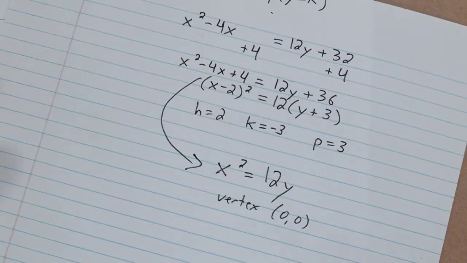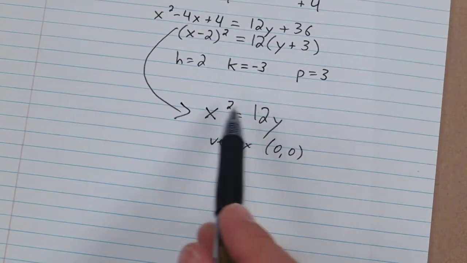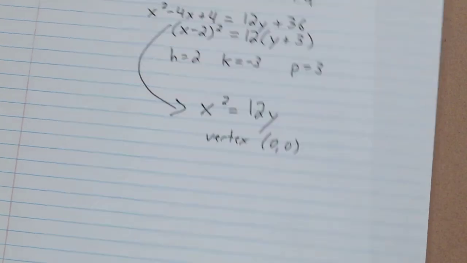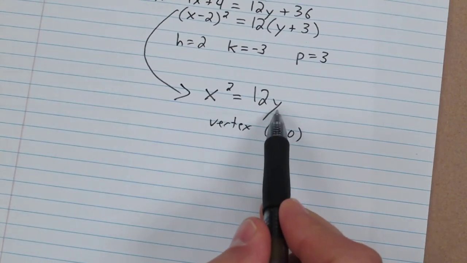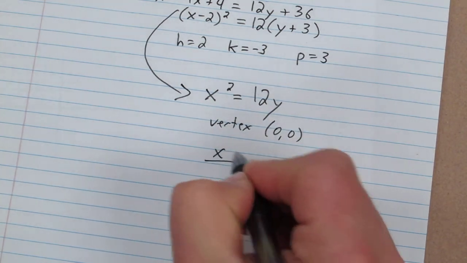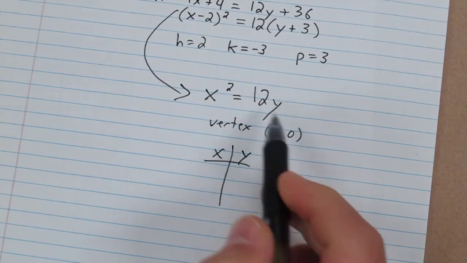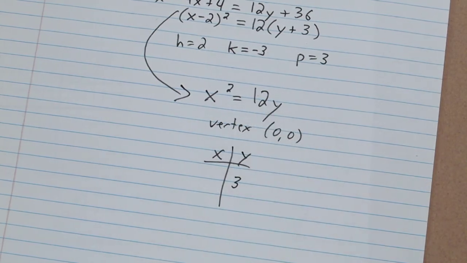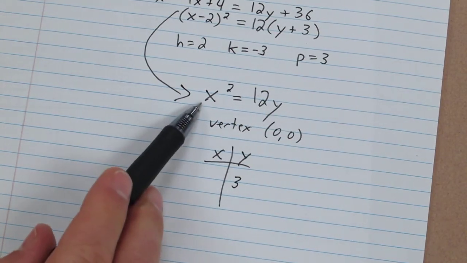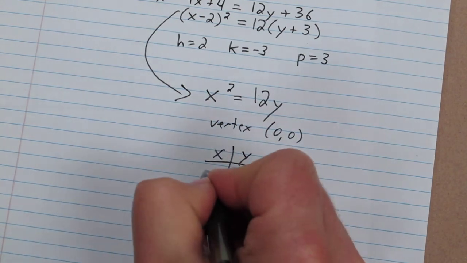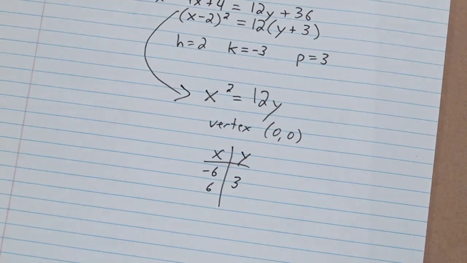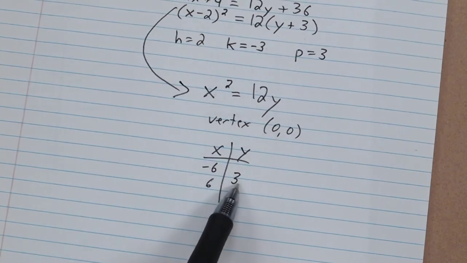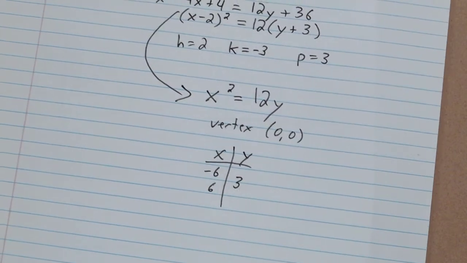But here's what we can do. With this parabola, we can find some points, and then we can shift those points so they represent our parabola. Looking at this side, a good value for y to plug in would be a 3. Because if we plug in a 3, 3 times 12 is 36, and the two numbers we could square to get a 36 are negative 6 and 6. So this parabola would have the points negative 6, 3 and 6, 3 on the graph.